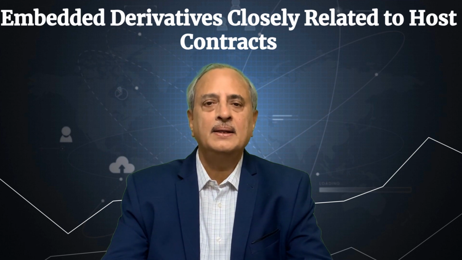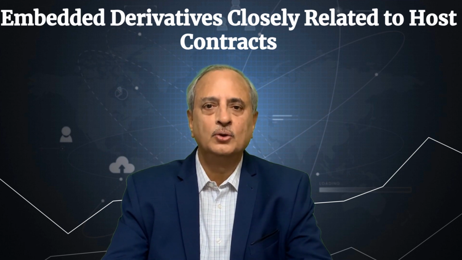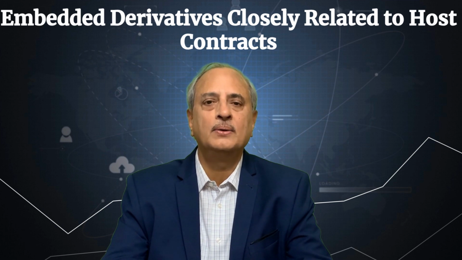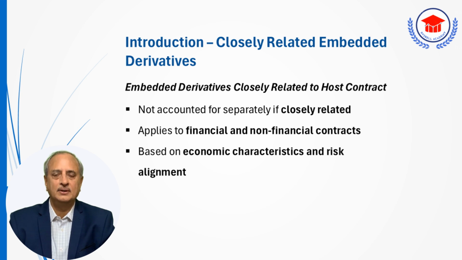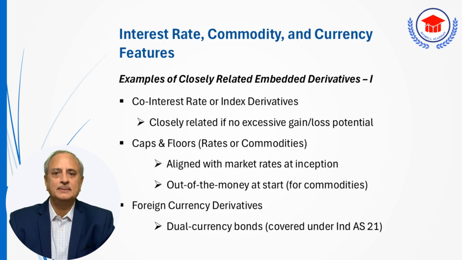Hi, today let's talk about embedded derivatives that are so closely related to their host contracts that they don't need to be accounted for separately. Embedded derivatives are often part of financial or non-financial contracts, but when these derivatives are closely tied to the economic characteristics of the host contract, they are treated as part of that contract. Let's break it down with some examples.